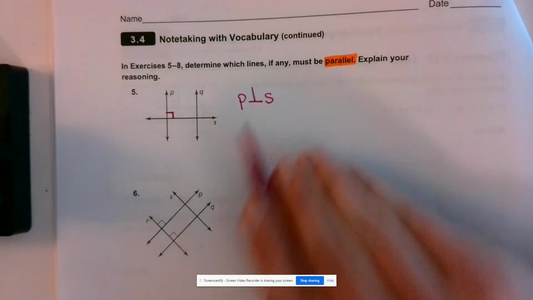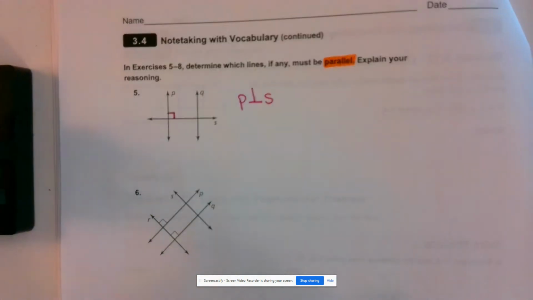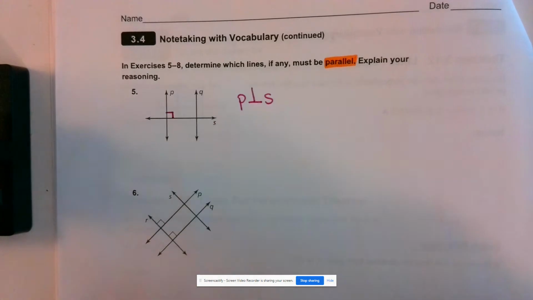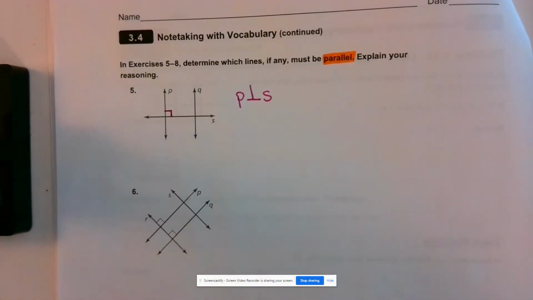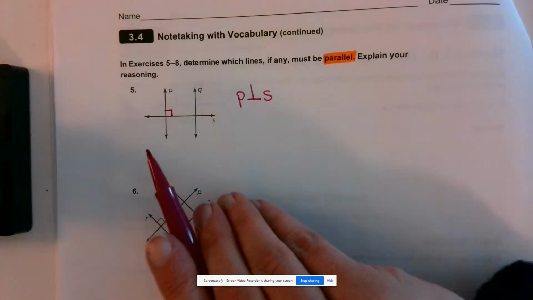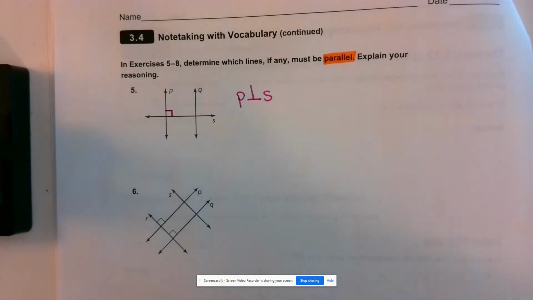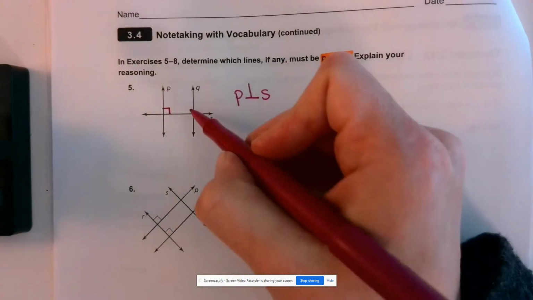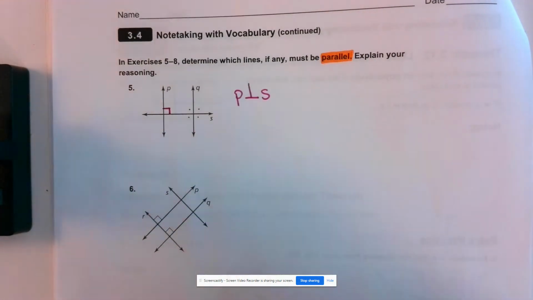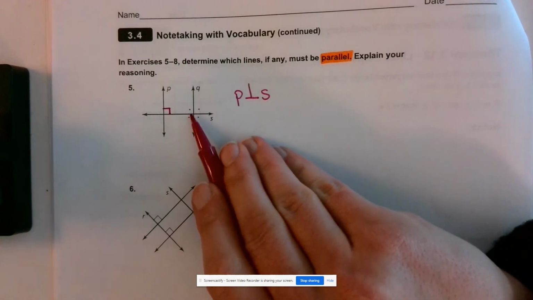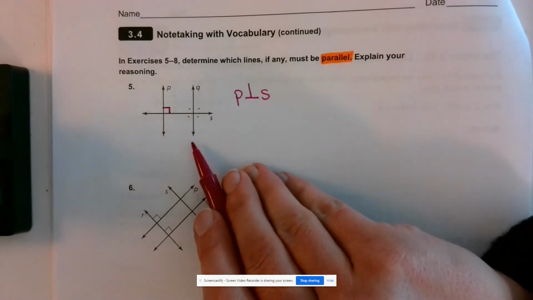Remember, this is the symbol for perpendicular. So obviously, lines P and S can't be parallel because they're perpendicular. So now I'm wondering, maybe P and Q are parallel. They kind of look parallel. However, can I conclude that they are? And notice, I do not know anything about any of the angles that are on line Q here.